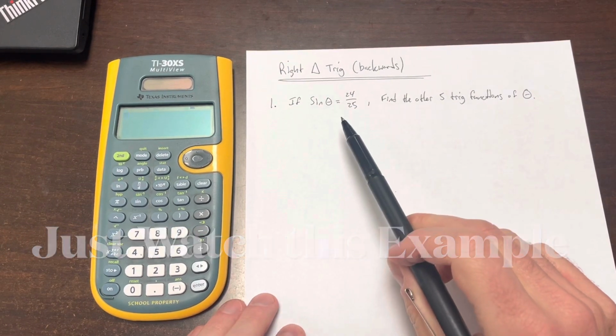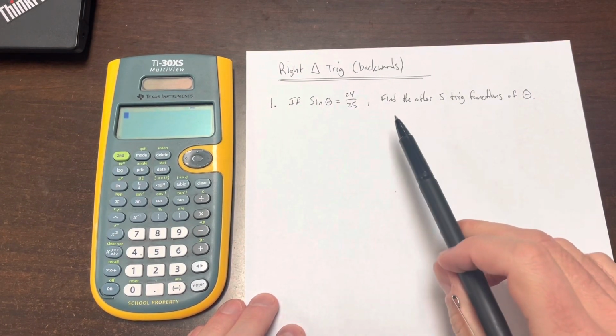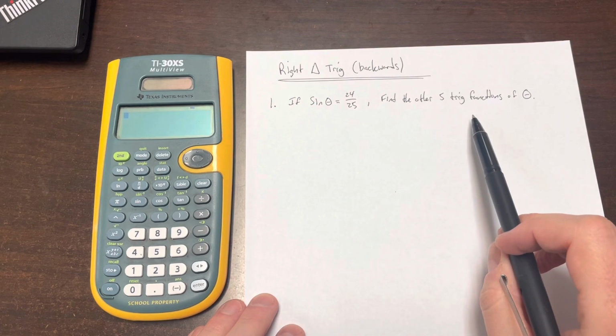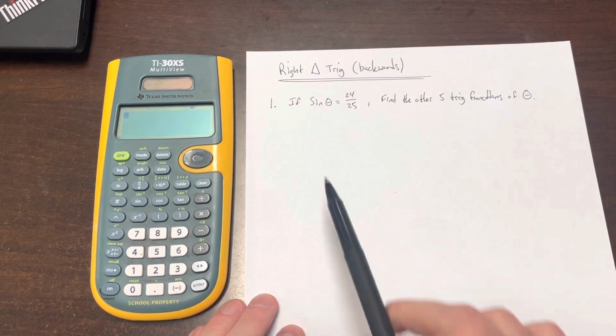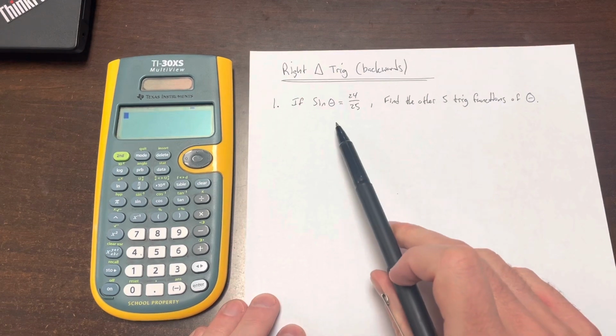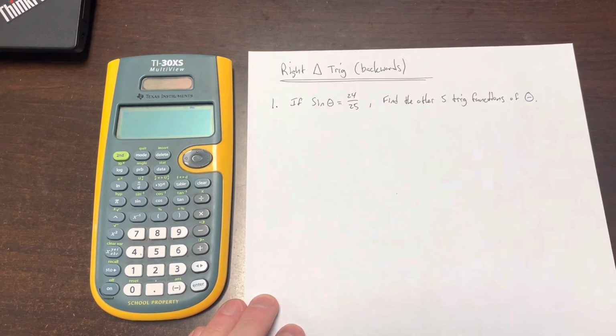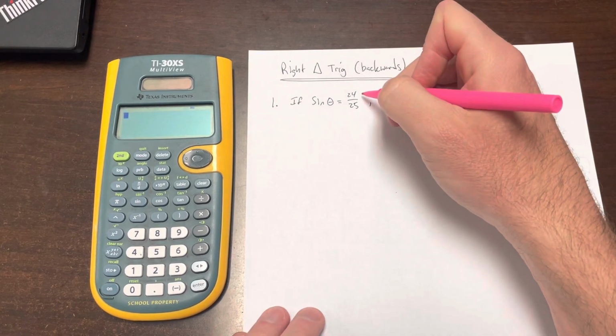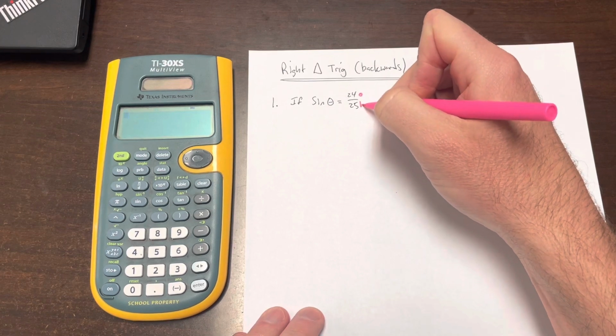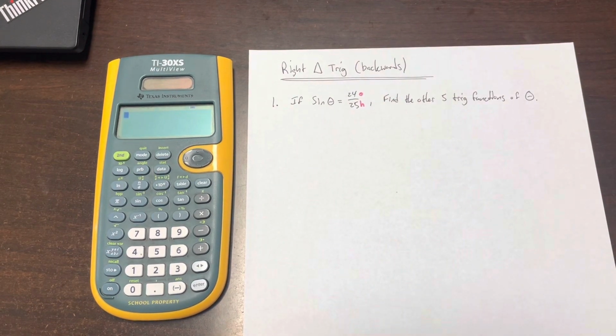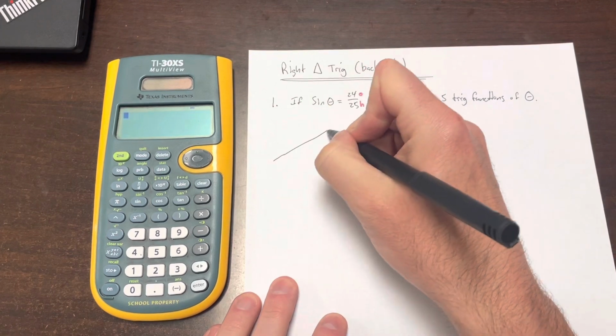So here's what our problem says. If sine of theta equals 24 over 25, they want us to find the other 5 trig functions of theta. Notice that we don't even have a picture here, but we do know one of the trig functions. We know sine. And if you remember, sine represents the opposite over the hypotenuse. So I'm going to use that to help me get a picture down.